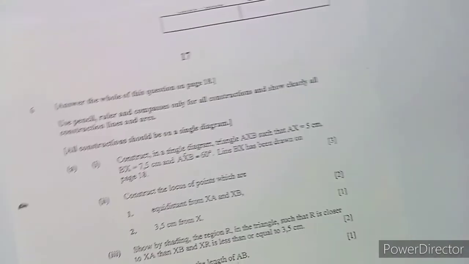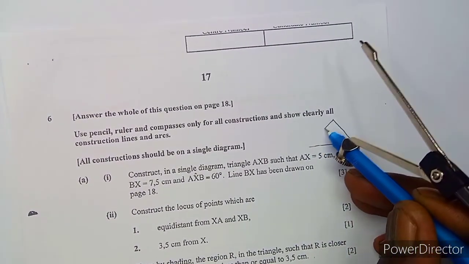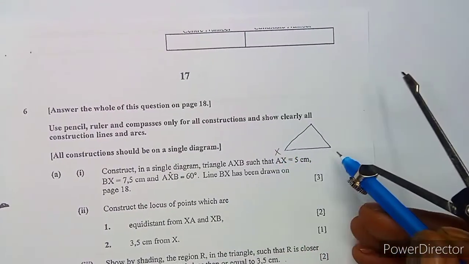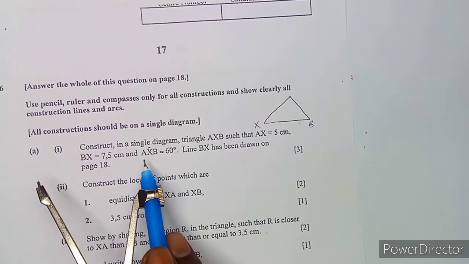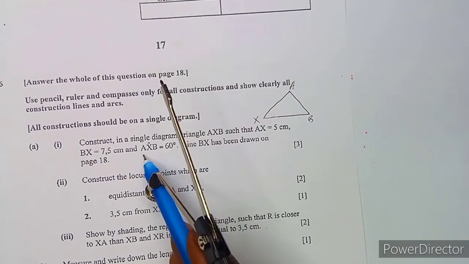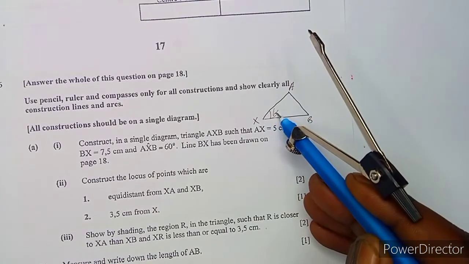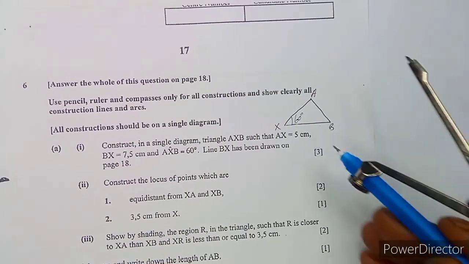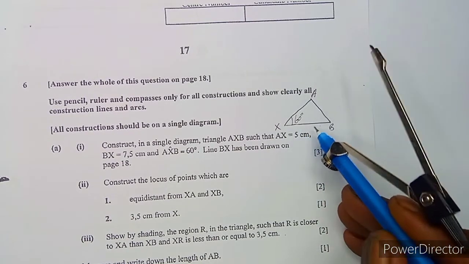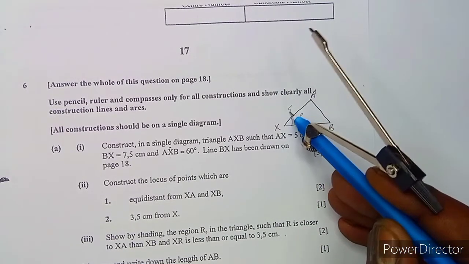So all we need here is a sketch, because already we are given it like this. This is our X here, this is our B. So that is your sketch here. Then you are given that it's a triangle AXB, so definitely this is your A. And we are given angle AXB is 60 degrees. So that is what you're given. This is the sketch, guys. We can simply have our sketch and draw. And also A to X is 5 centimeters.